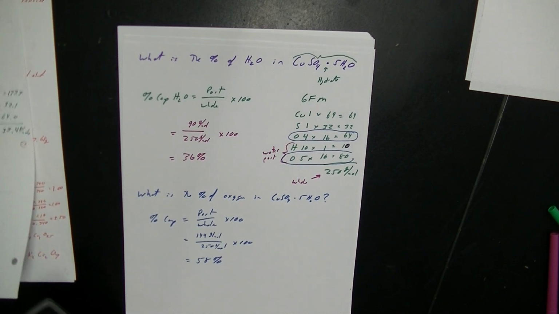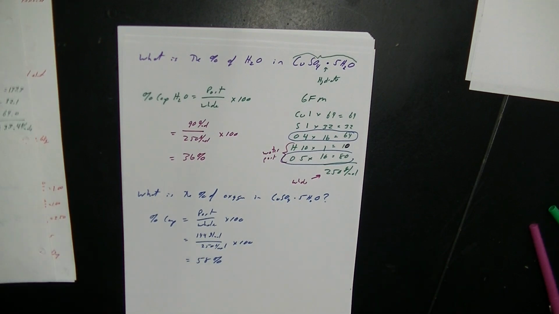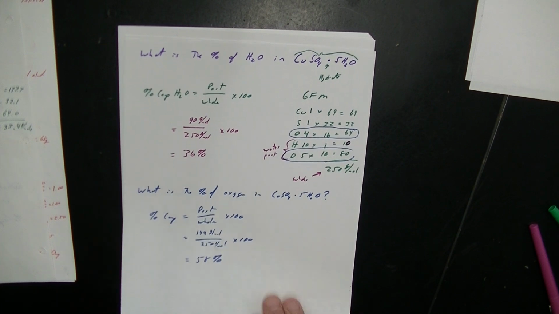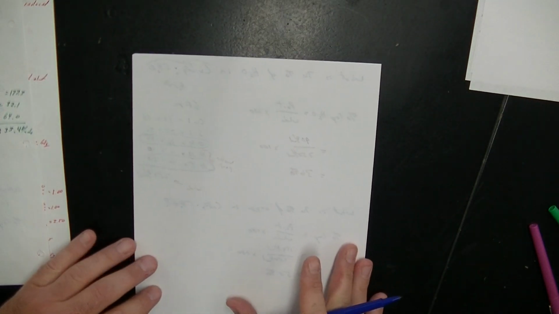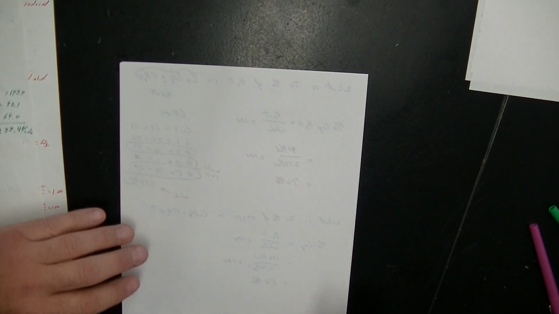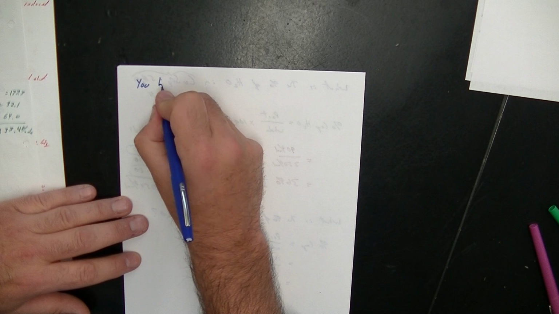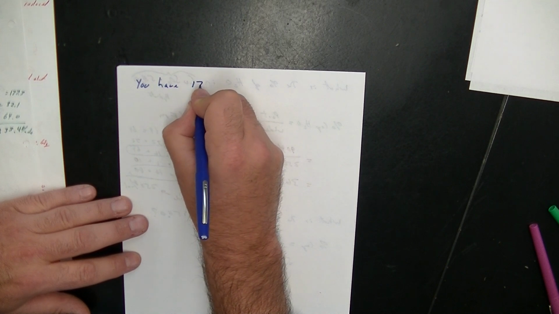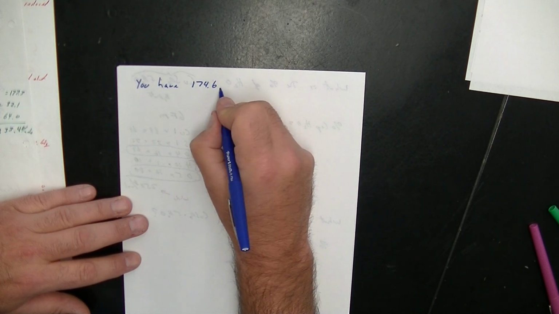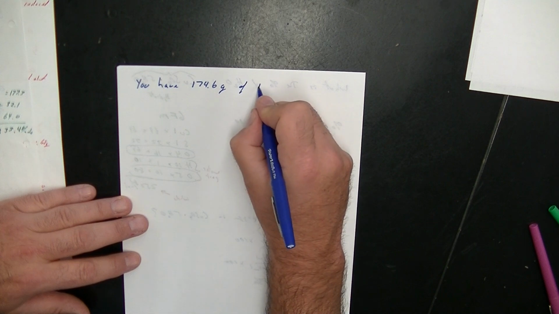Now, there's another way that we can actually use this. And it's if you're given some numbers. So let's try this. You have 174.6 grams of barium sulfate.